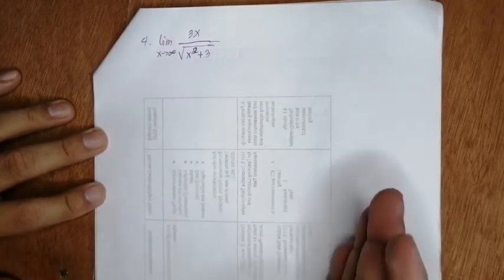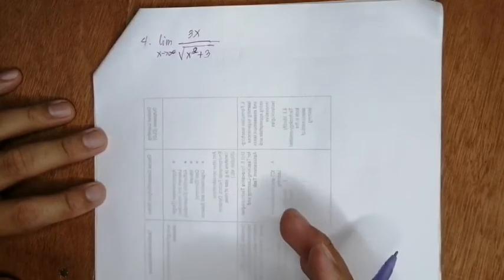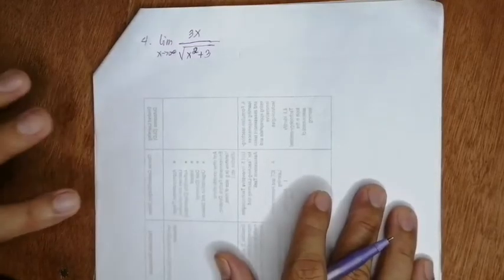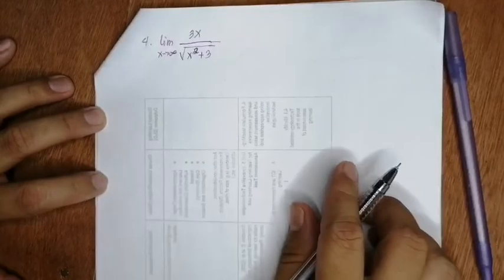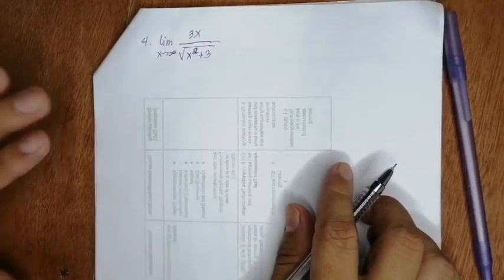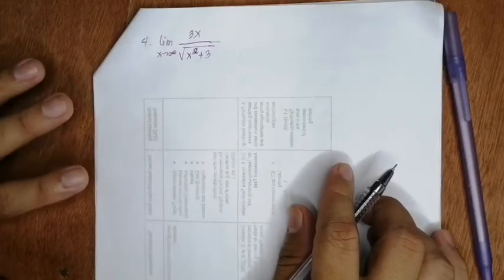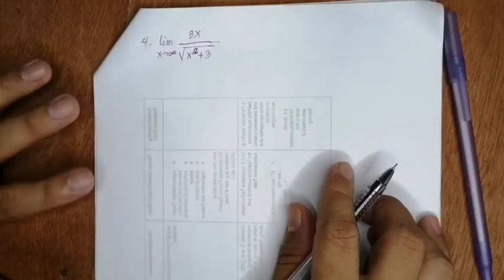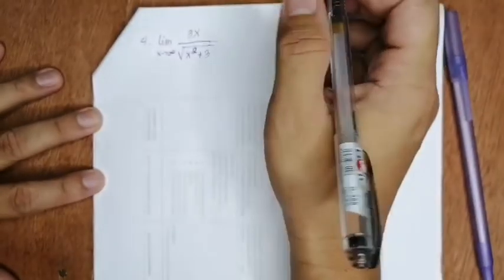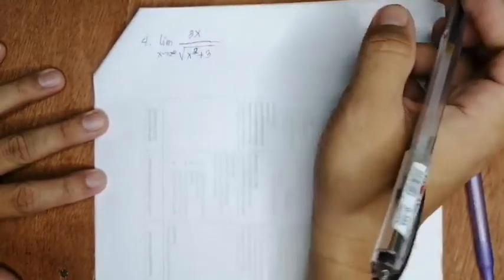But using algebraic manipulation, at i-apply natin yung mga existing theorems or properties ng limits natin, so masosolve pa rin naman natin to. So ano muna yung unang gagawin? Just like sa previous example natin, kung ano ang degree ng denominator ng variable natin, yun ang magiging divisor mo rin. So, i-consider natin yung nasa radical.